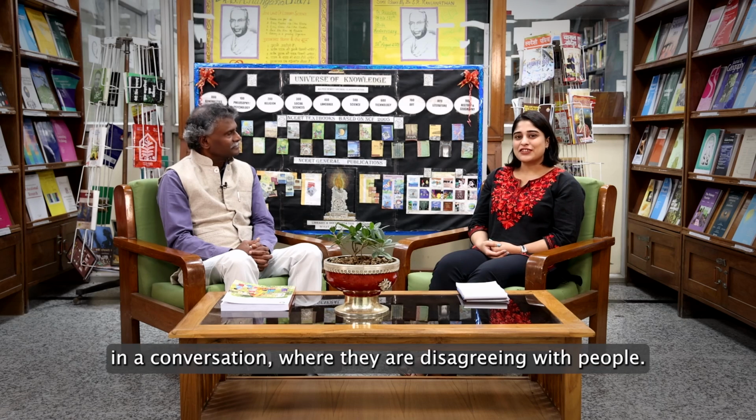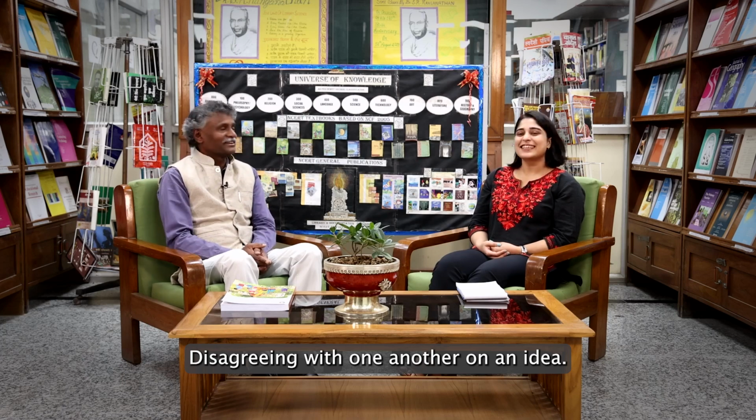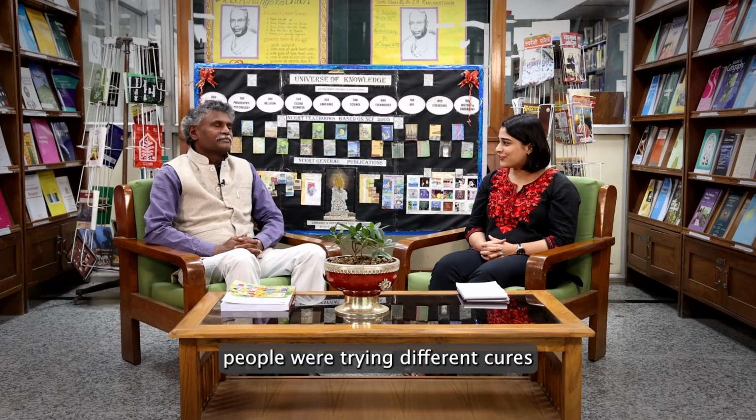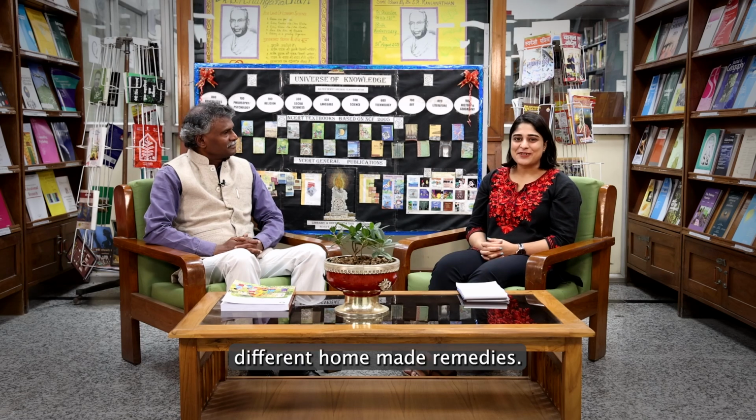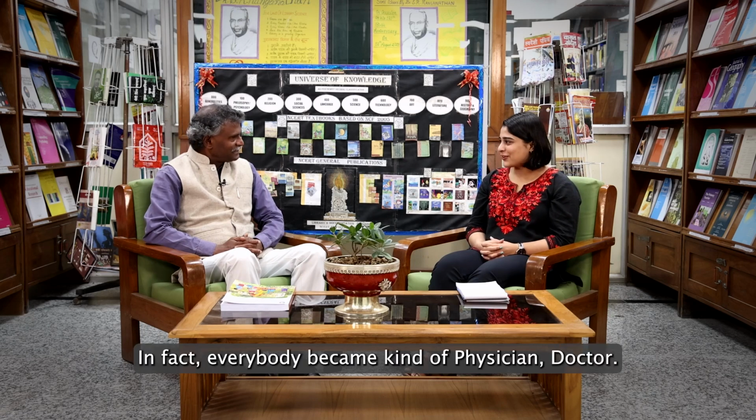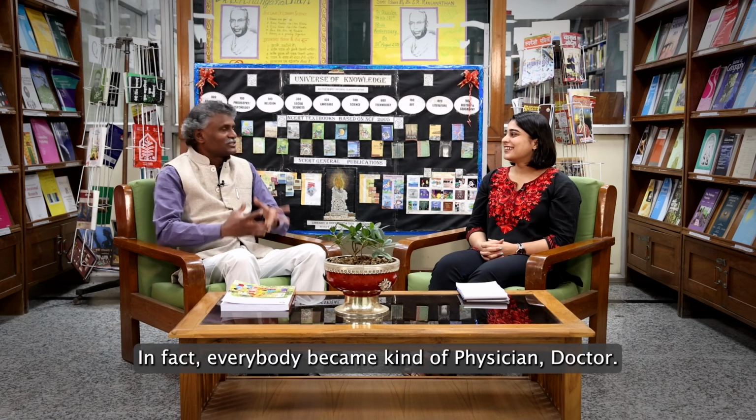We have Akash, Megha and Swati in a conversation where they are disagreeing with one another on an idea. During COVID-19, people were trying different cures and different medicines, different home-made remedies. So there were different points of view. In fact, everybody became a kind of physician, doctor, prescribing. Akash, Megha and Swati are conversing on it. Learners, let's watch the conversation first.